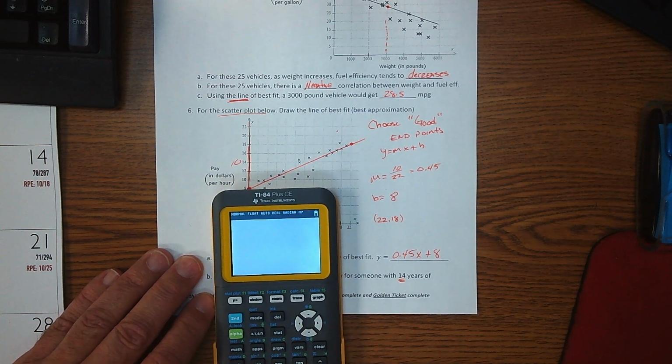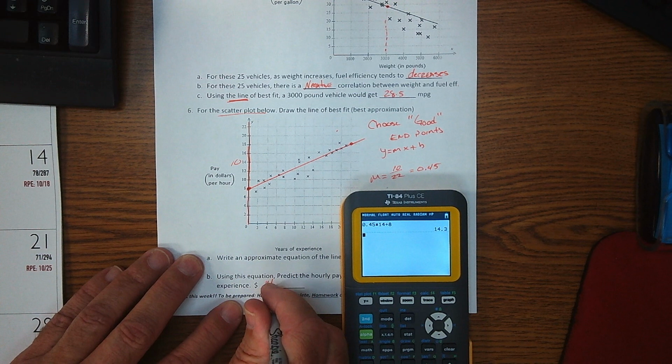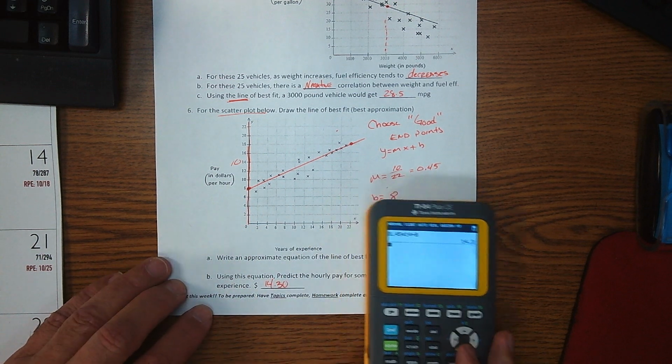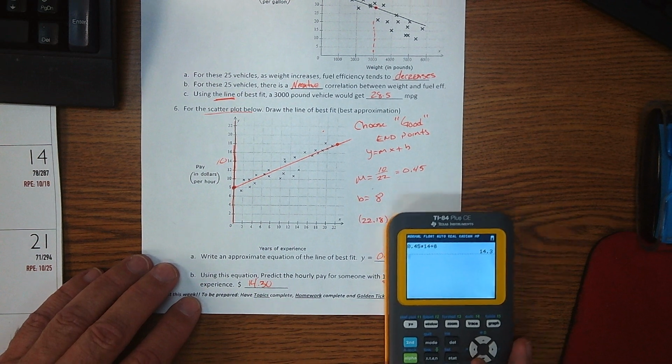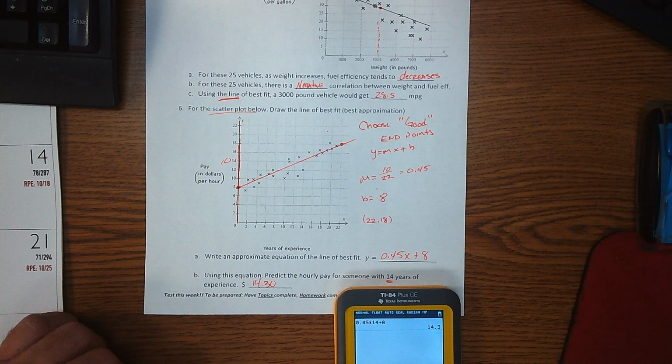I'm going to go 0.45 times 14 plus 8. This is my number for my next question, 14.3, or $14.30. That's how I get that. I use my equation and the number they give me. Everybody okay with that? Okay.